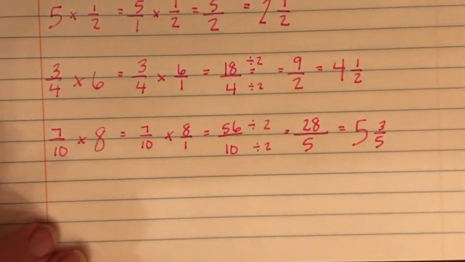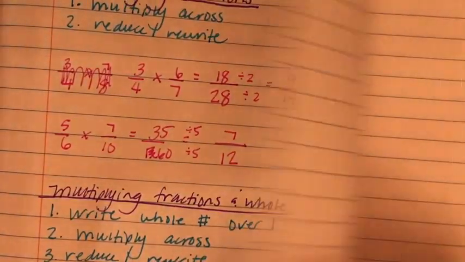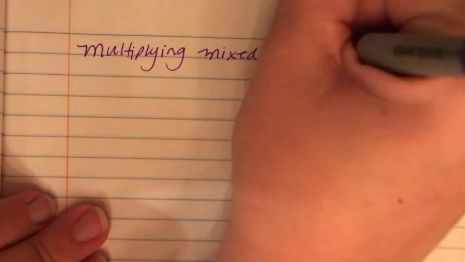Okay, so now let's go through our last one, which is going to be multiplying mixed numbers. So step 1 is going to be to convert to improper fractions.